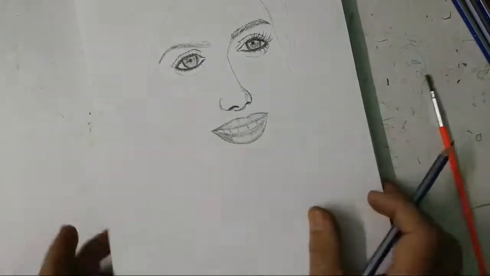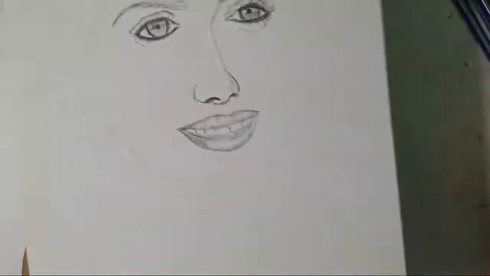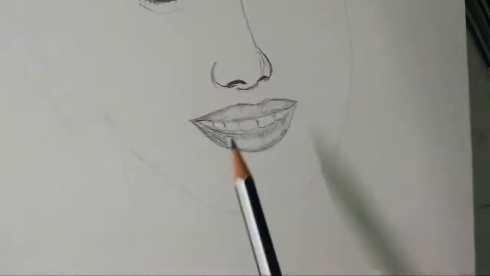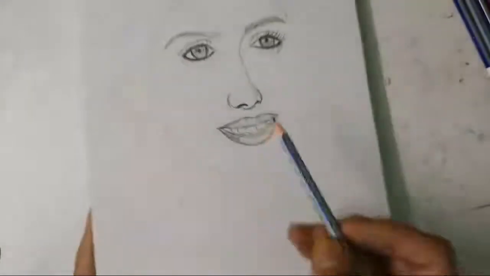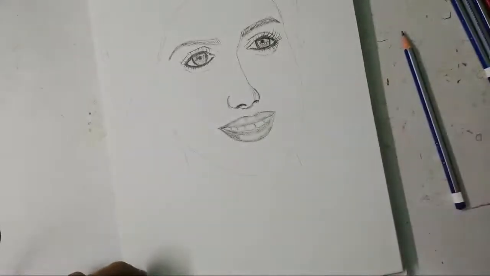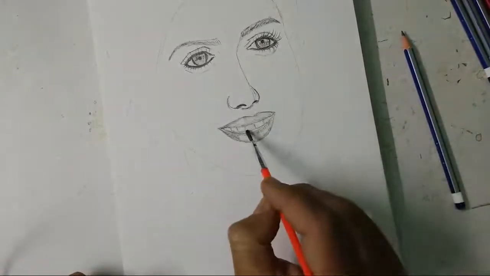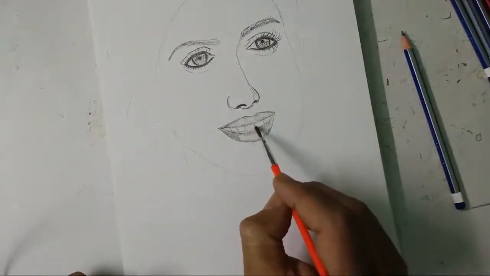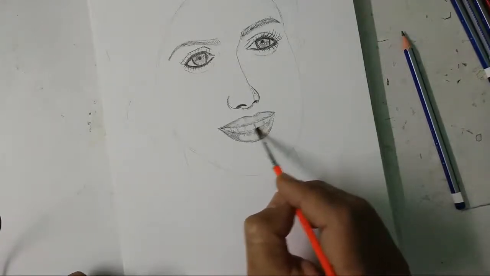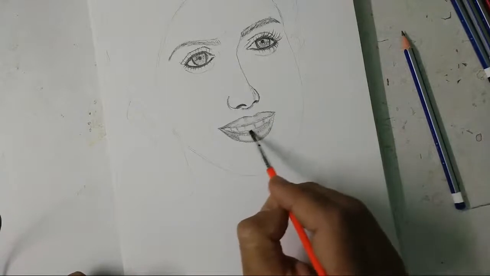Now I will show you a close-up. The teeth have been done, but now I will make them light with this brush. Some areas of the black teeth I will make them soft by rubbing with the brush.